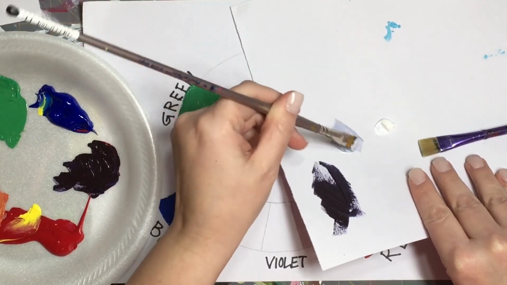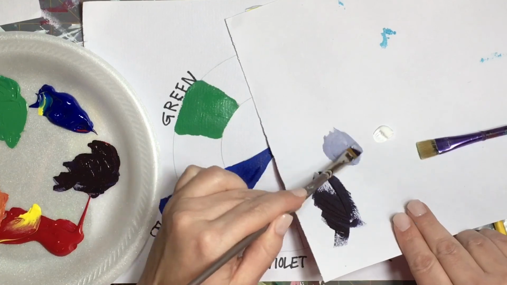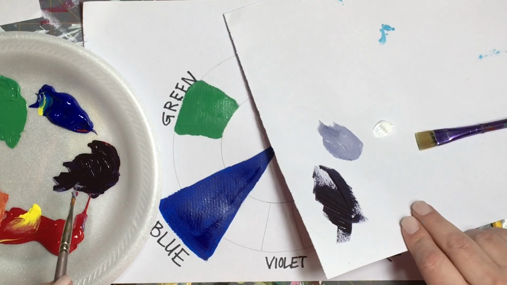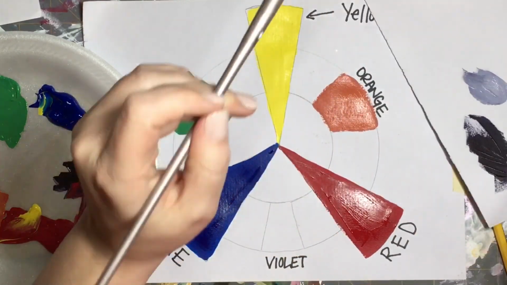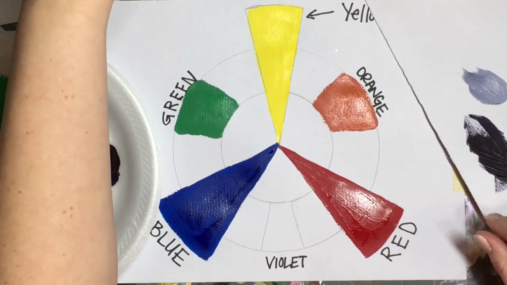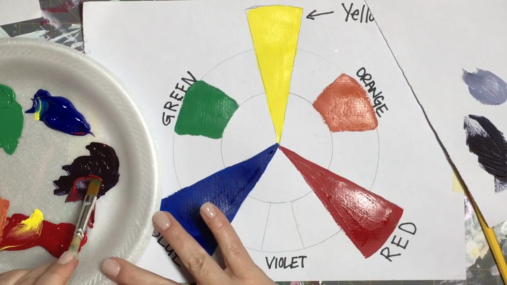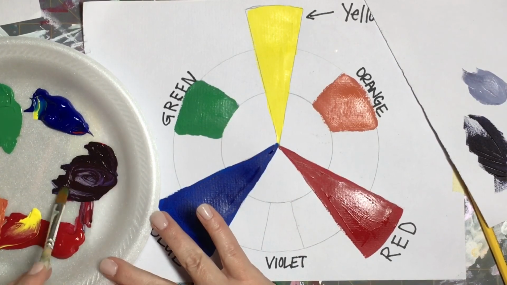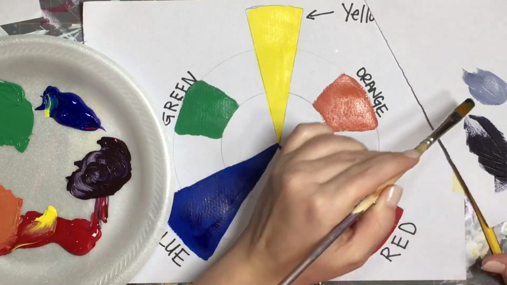And if it ends up looking, see, in mixing in that white, it looks a little too blue-gray. So to me, I know I need to mix in some more red. But I'm gonna switch brushes because I've got white on this brush and I wanna keep that clean. So let me grab another brush over here. So I'm just mixing in some more red to make this more of a true purple.